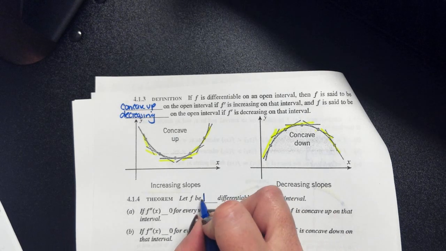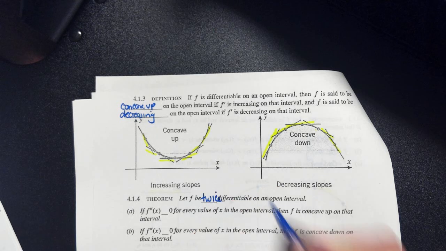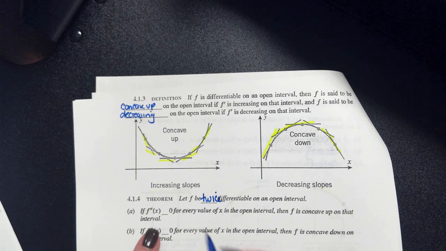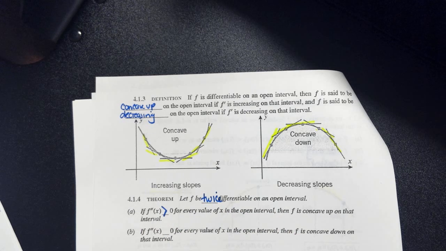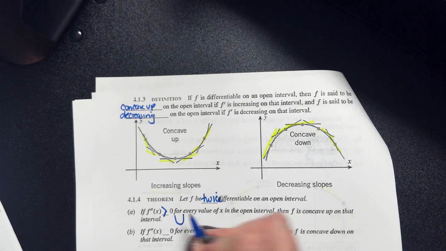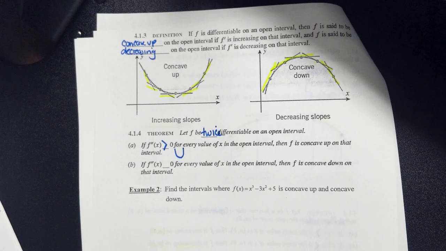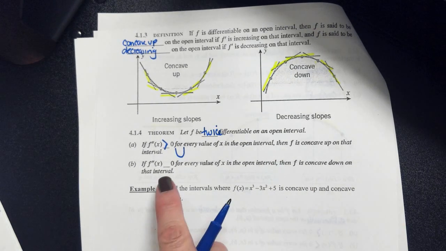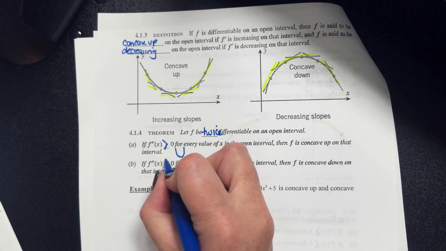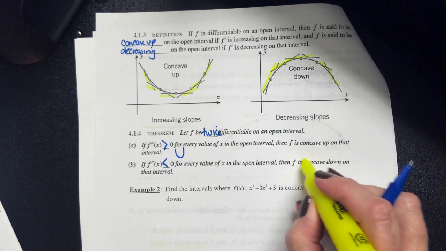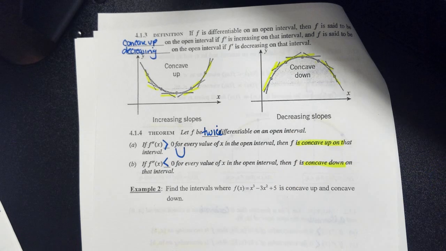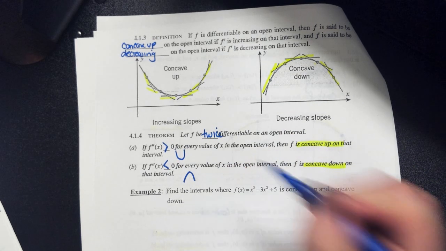So now we're going to look at the second derivative. So f, first of all, has to be twice differentiable. If f double prime of x is greater than 0, then f is concave up on that interval. So remember, concave up is up like a cup. So if the second derivative is greater than 0, then we know it's concave up. If it's less than 0, then it's going to be concave down. And remember, concave down is the upside down u.